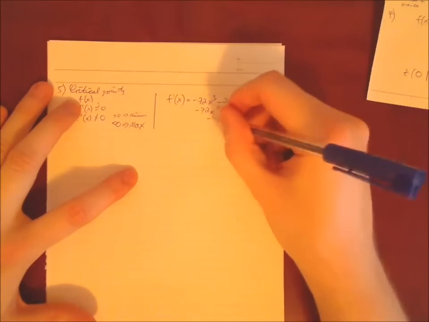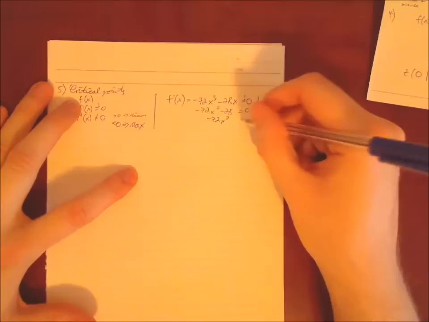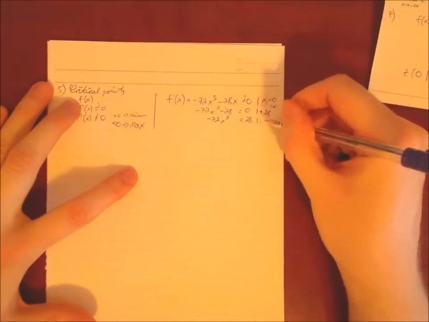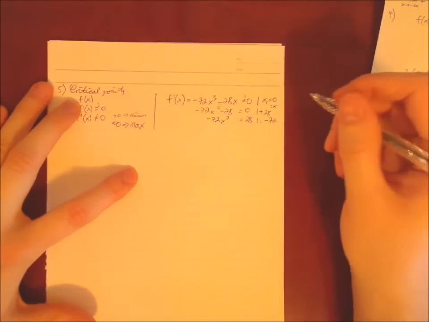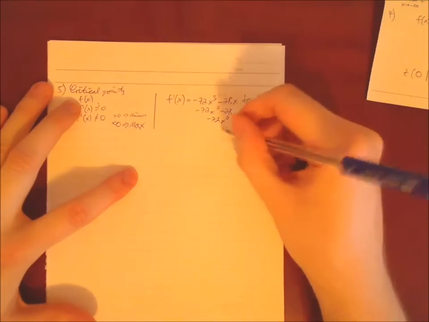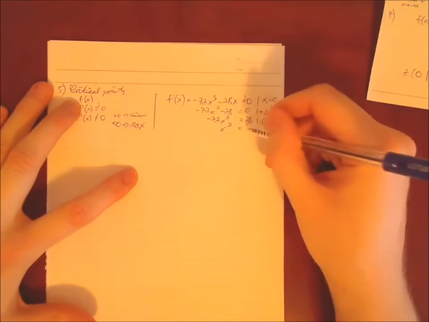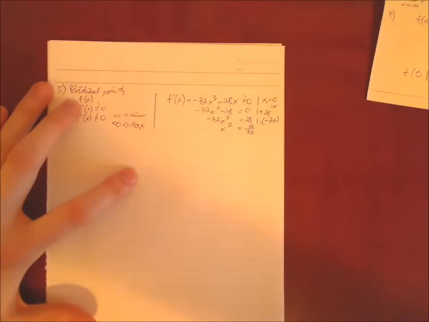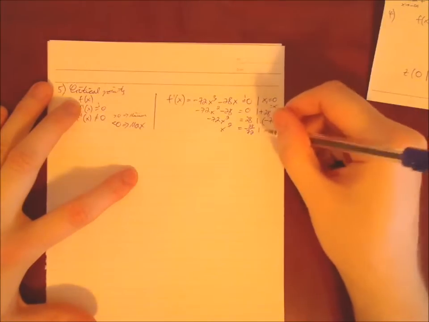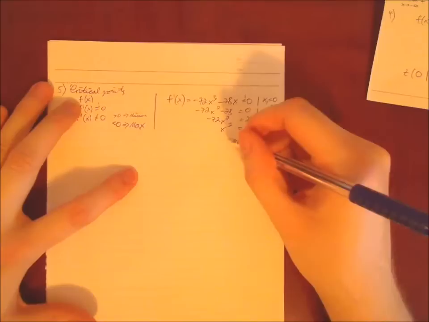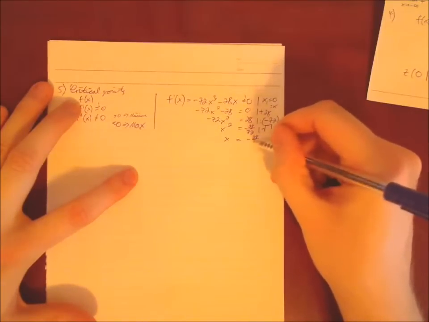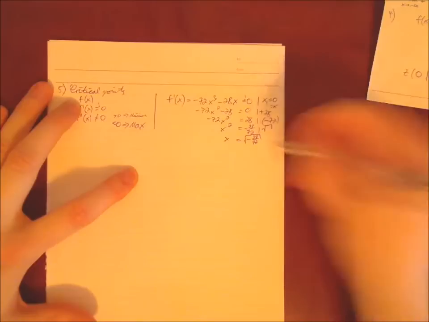Then we have minus 72 x to the power of 2 equals 28. Then we divide by minus 72. Then we have x to the power of 2 is minus 28 divided by 72. And then to solve it, we take the square root. So we have finally x is the square root of minus 28 divided by 72.